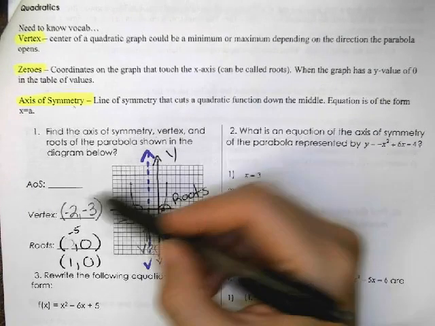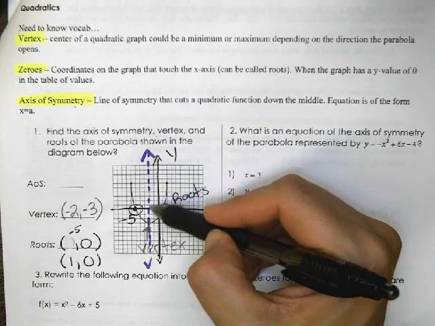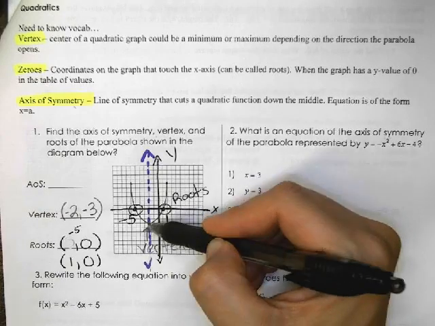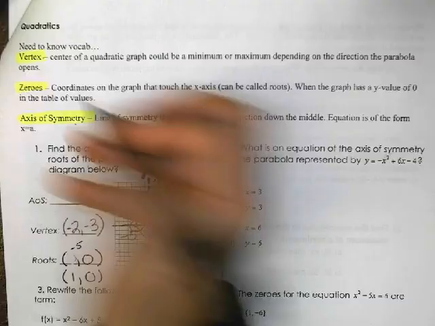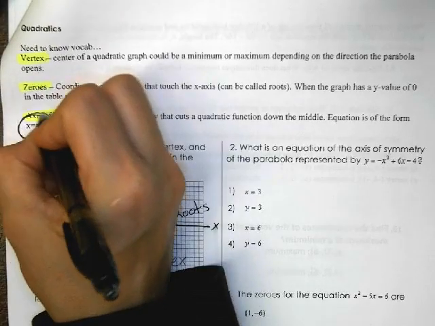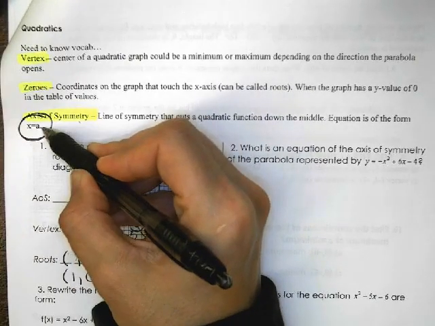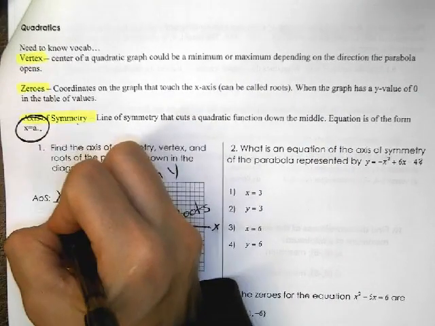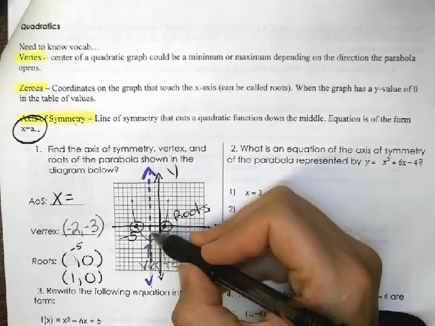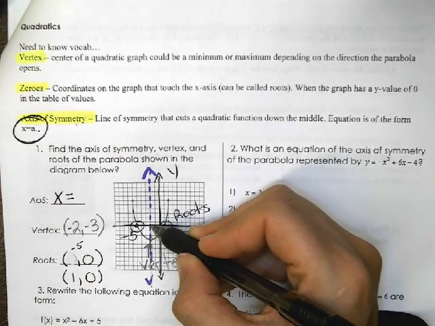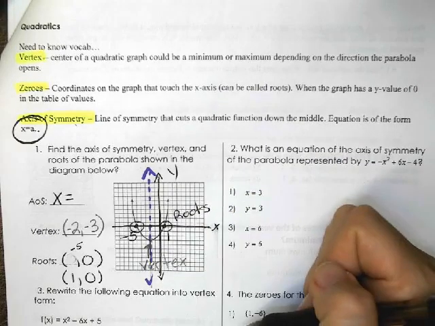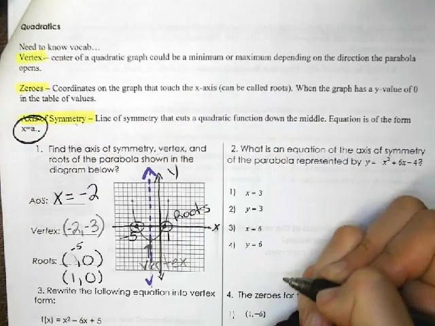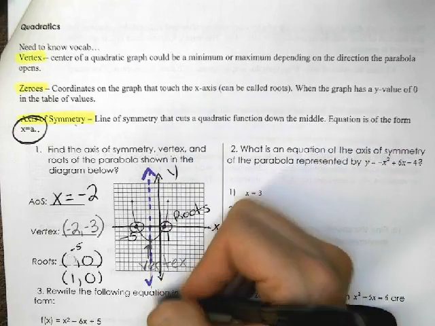Okay, so continuing. The axis of symmetry is directly related to the vertex. Notice this line went through which point? Negative 2, negative 3. It went through the vertex. An axis of symmetry is only x equals some number. So my axis of symmetry would be x equals, and what x number did it pass through? Negative 2.